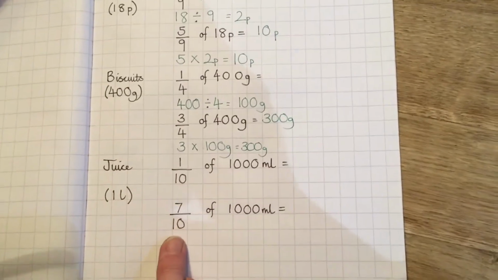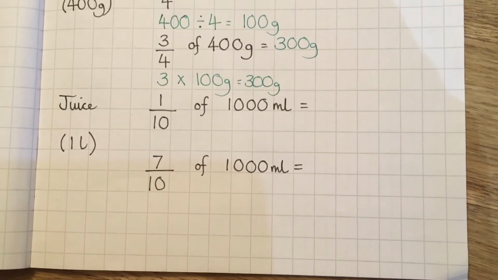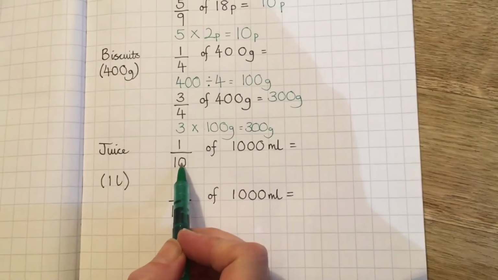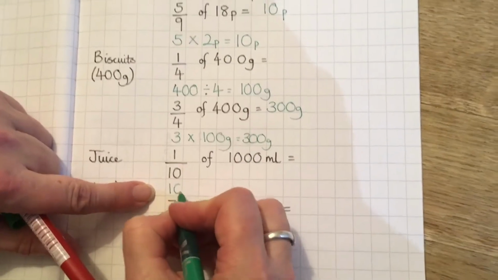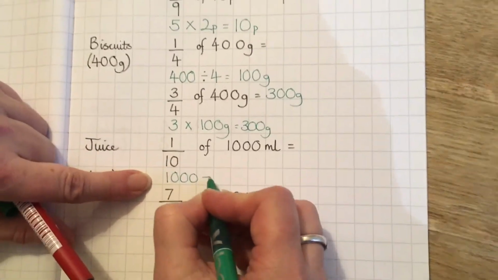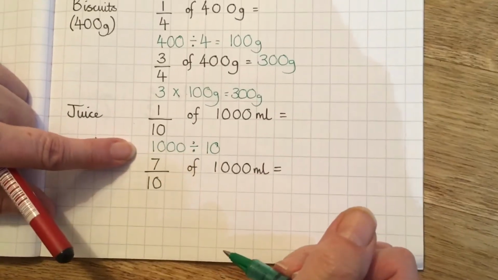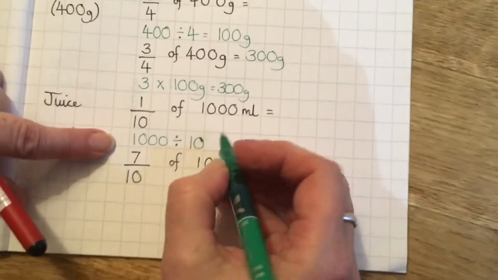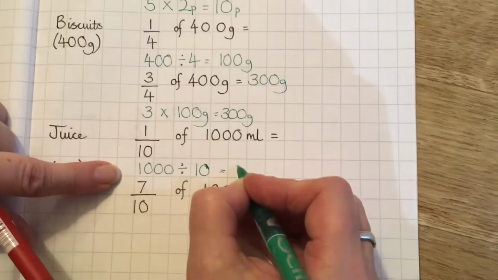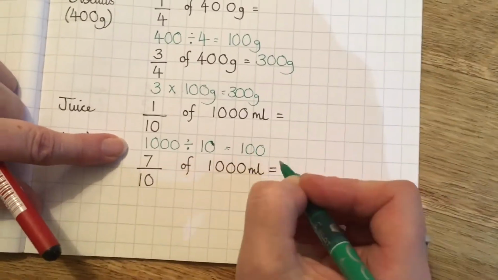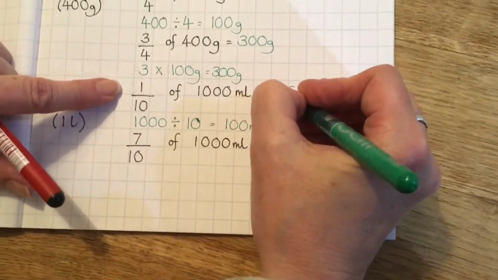So the question is 7/10 of 1,000. Before I can do that, remember, I've got to find 1/10. So I've got to do 1,000 divided by 10. How many tens are there in 1,000? Sorry, that 0 is dreadful. Okay, there are 100. So I know that 1/10 is going to be 100 milliliters.